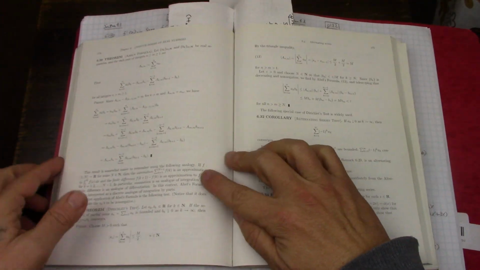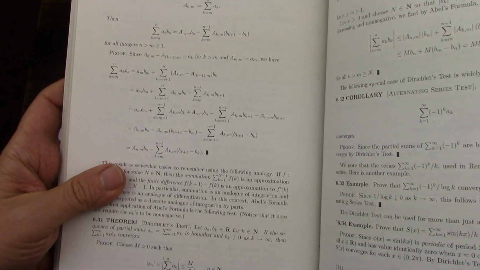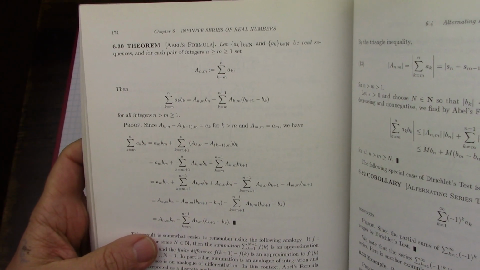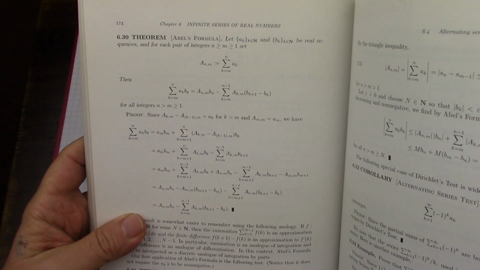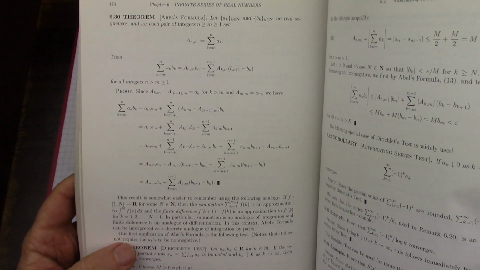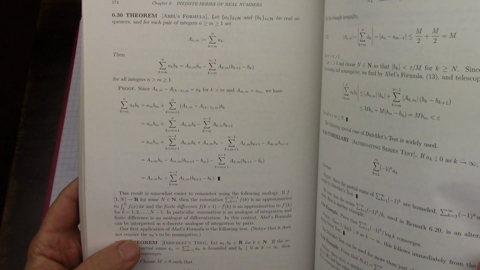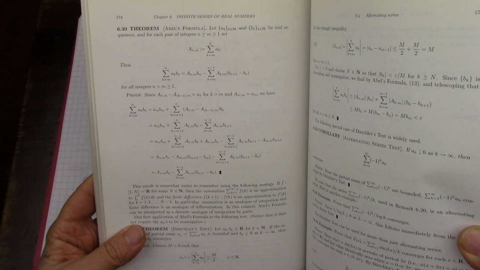Came across a very interesting proof while reading in chapter 6. It's Abel's formula, and I love the way Wade did this. It's really well explained, and what I love the most is that he talks about how this formula is sort of like integration by parts, but for series. And I thought, well, that's a great way to explain it.